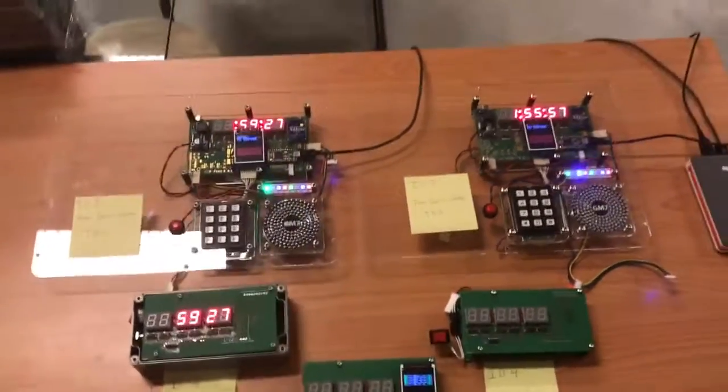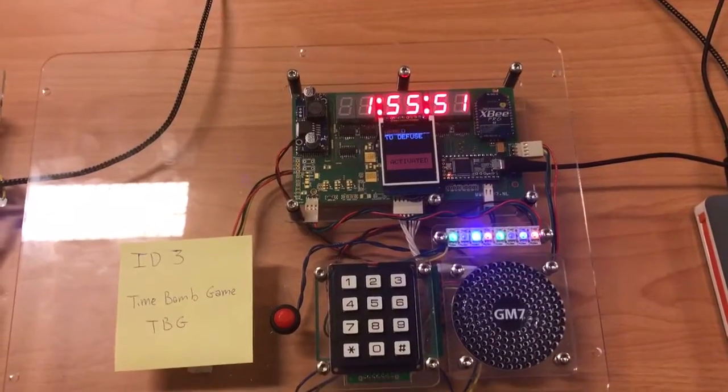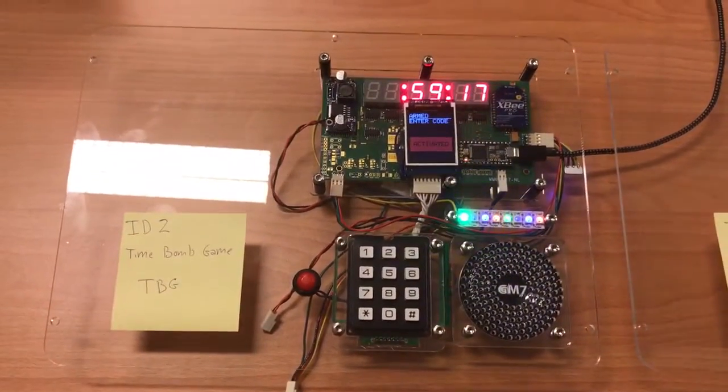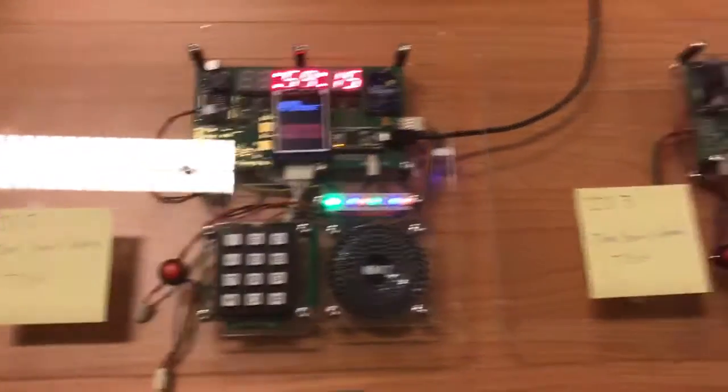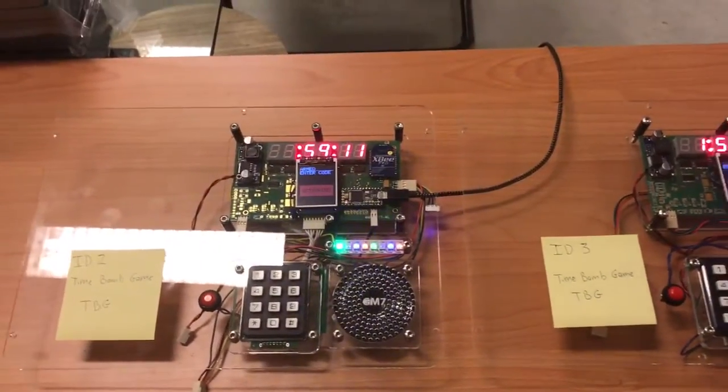On top we see two parts of time bomb games, actually the working electronics parts, ticking away their times. This one is a little over 1 hour 55 minutes, and this one has still almost an hour going on. When the timer goes 0, they do boom. Not really, of course, but people think that.